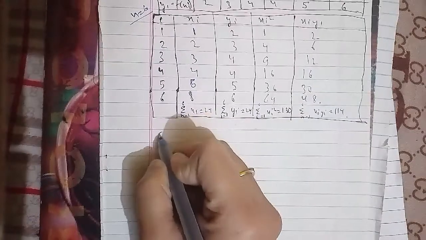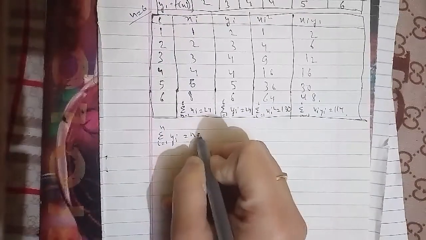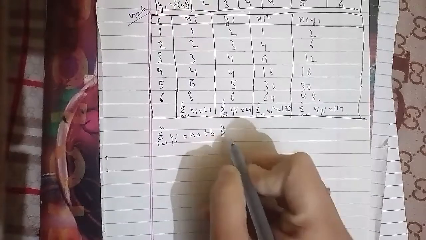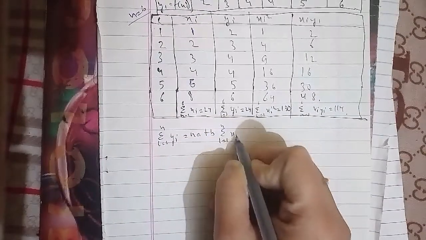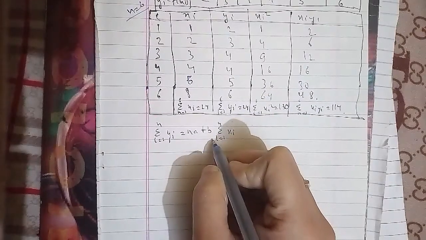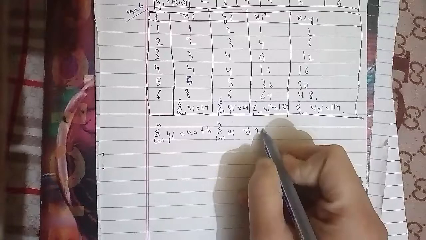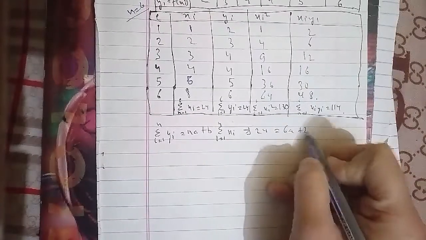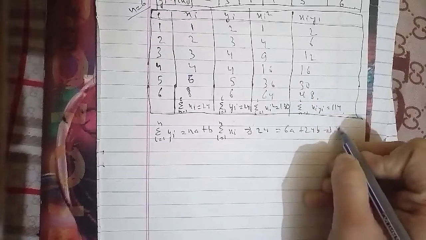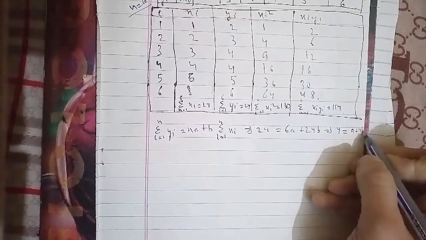Now from the normal equation we get sigma yi equals na plus b sigma xi. Putting the values of sigma xi, sigma yi and n from the table, we get 24 equals 6a plus 24b, which further gives 4 equals a plus 4b.